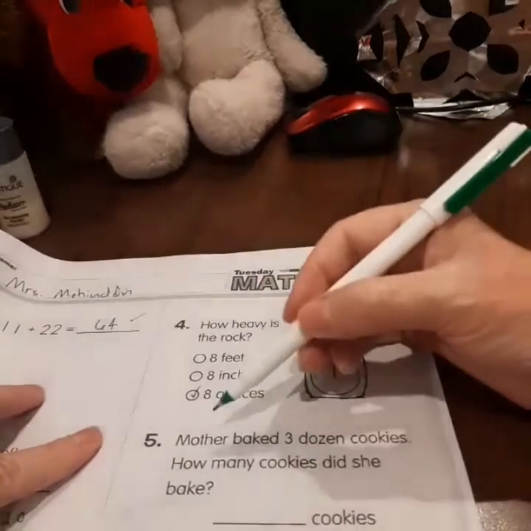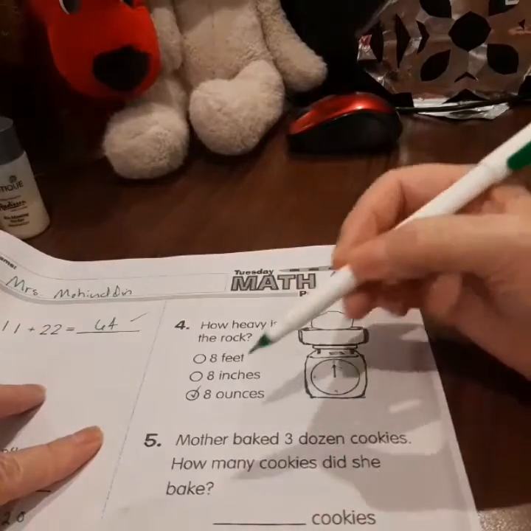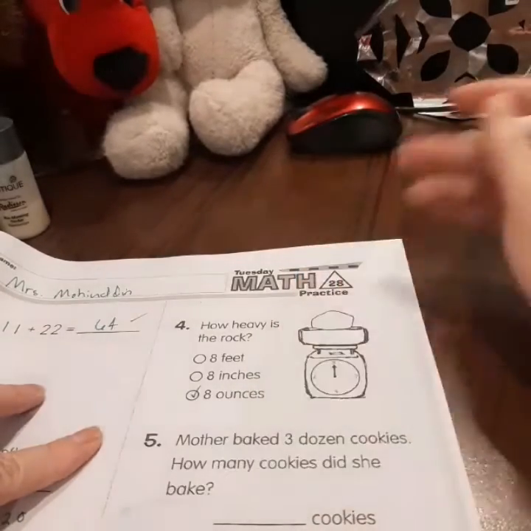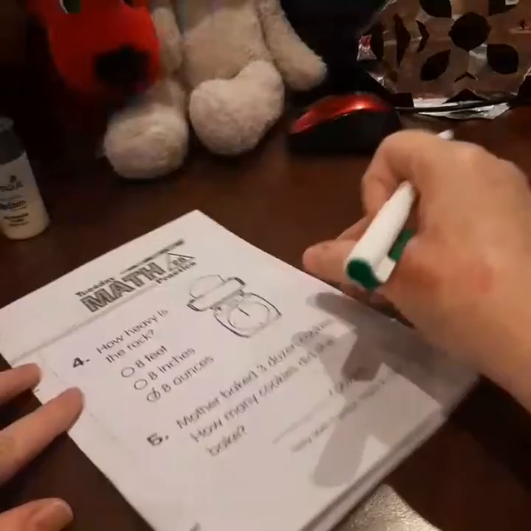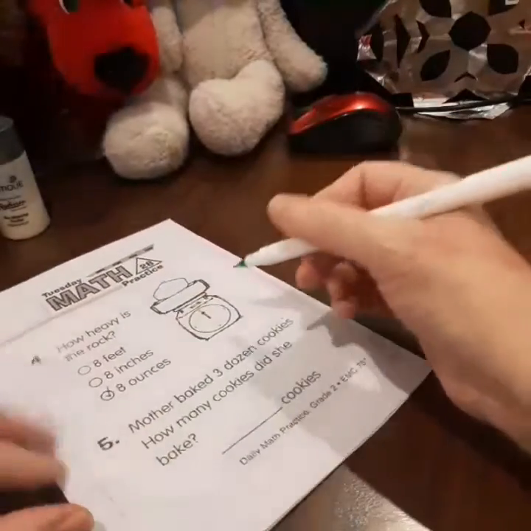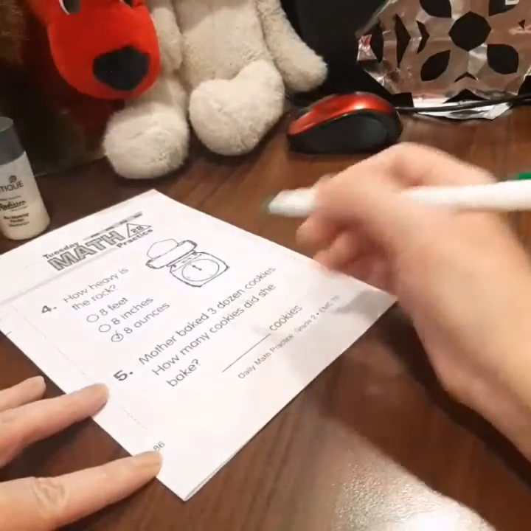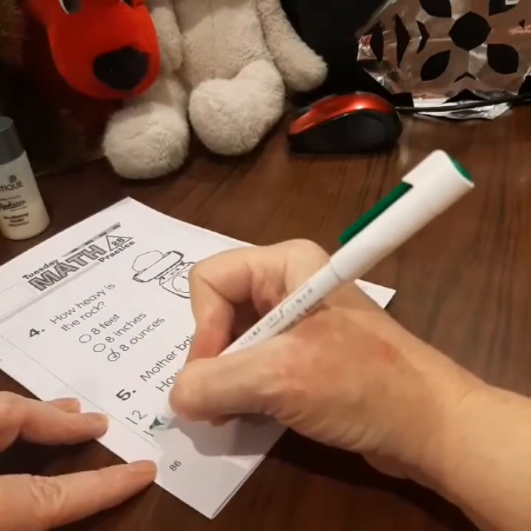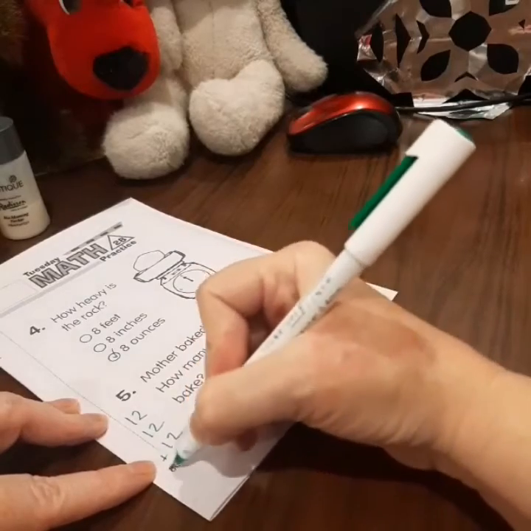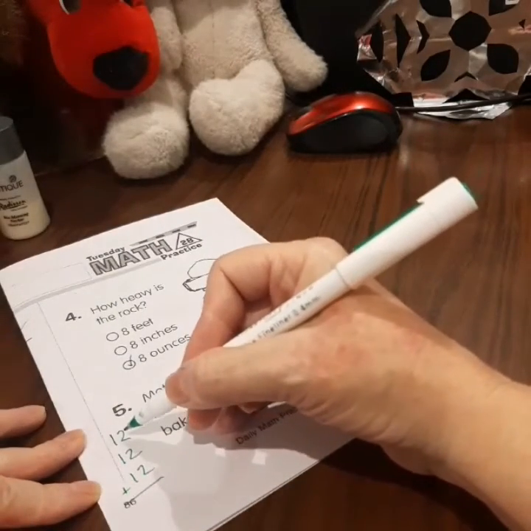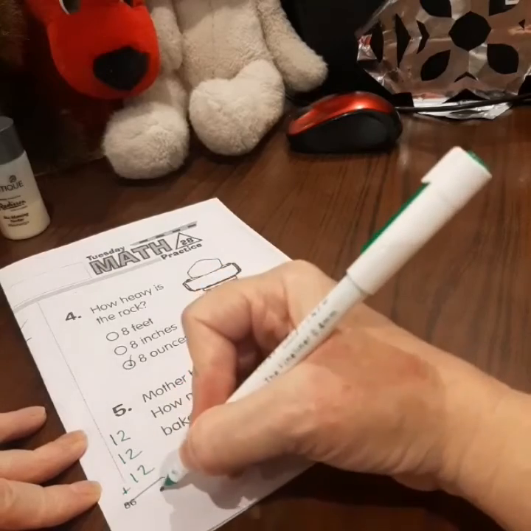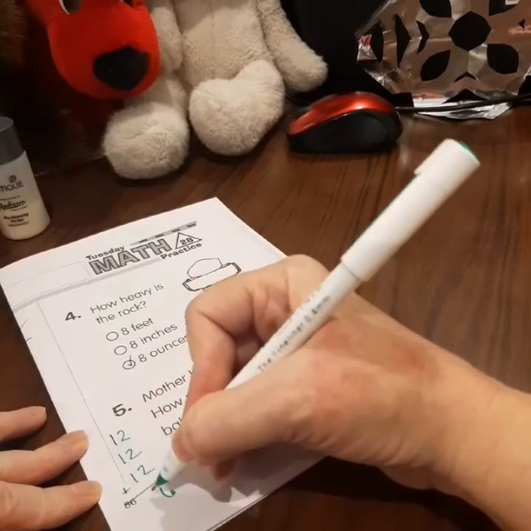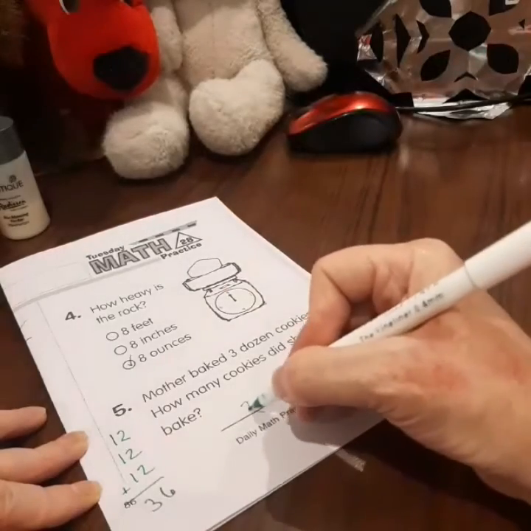Number 5. Mother baked 3 dozen cookies. How many cookies did she bake in all? They're just implying in all, even though it's not written there. You can do addition this way, or you can do multiplication. Let's do addition. So it's 3 dozen. 1 dozen is 12. So I need 3 of those. I need 3 12s, okay? 2, 4, 6. 1, 2, 3. What's the answer? 36 cookies.